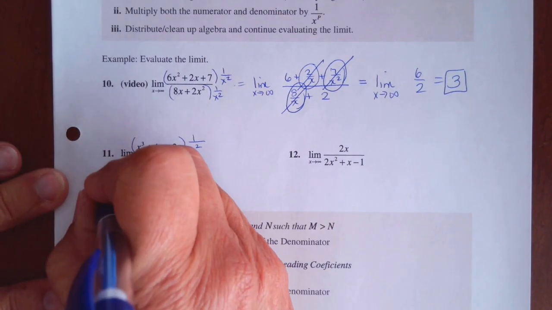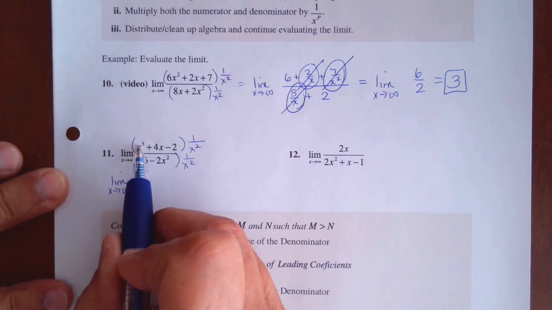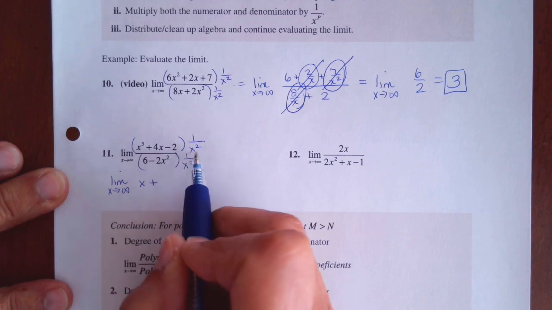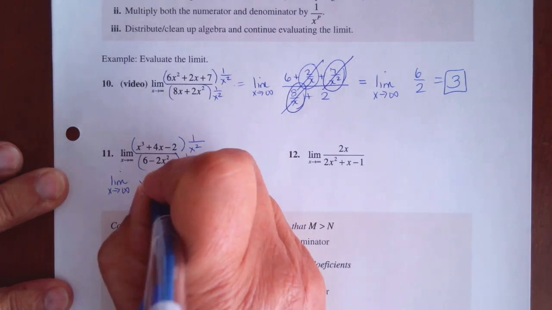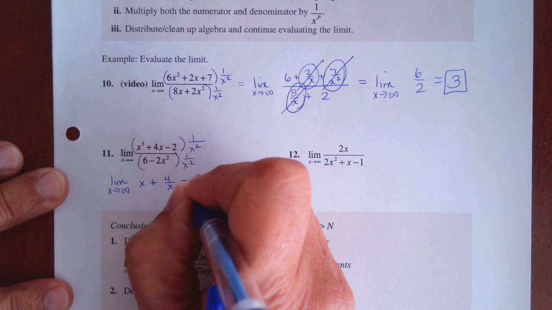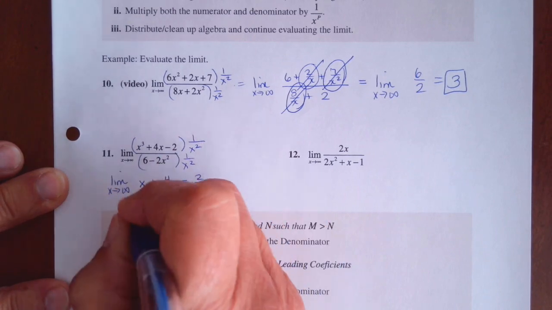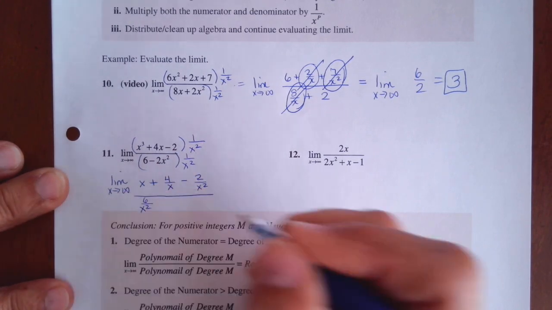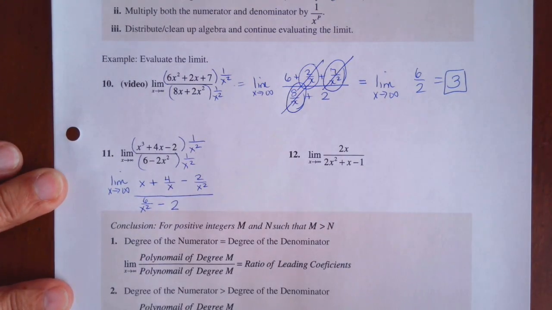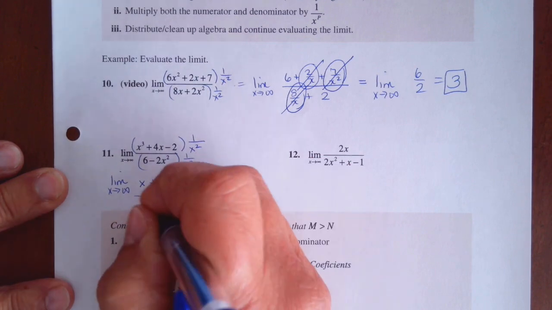Okay? We're going to distribute that out. So the limit as x goes to infinity. x cubed divided by x squared is x, plus 4x divided by 1 over x squared will give you 4 over x. And then 2 times 1 over x squared, 2 over x squared. And then in the bottom, multiply 6 times 1 over x squared, that gives you that. And then minus 2, and then the x squares are going to cancel out. So again, everything that's got an x in the bottom goes to 0.